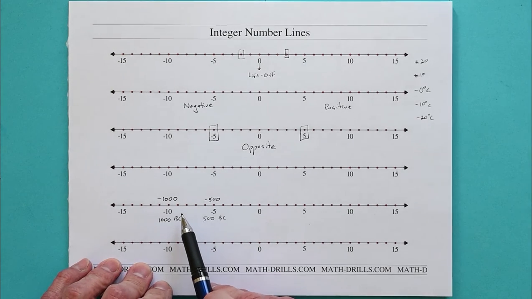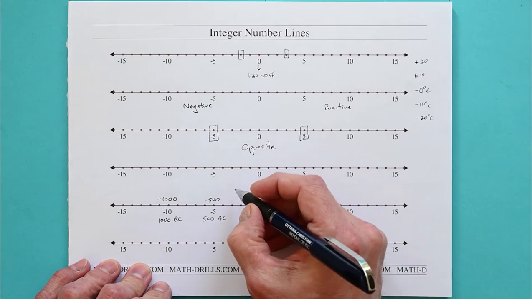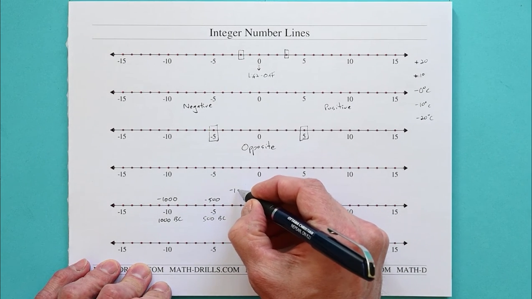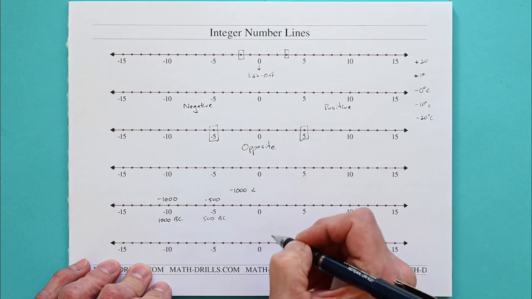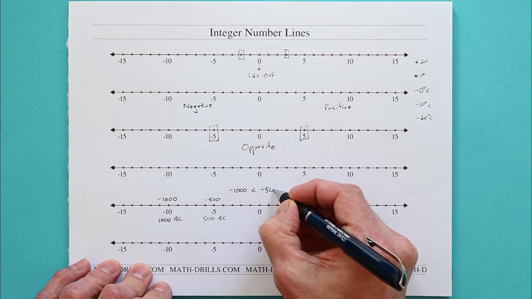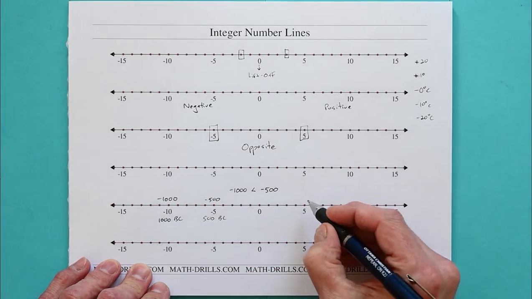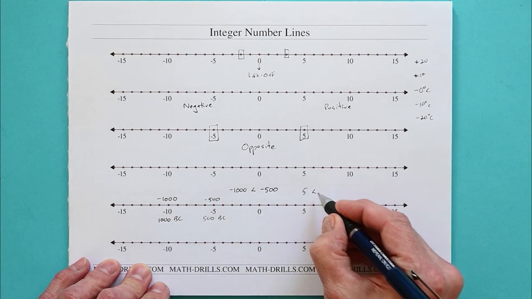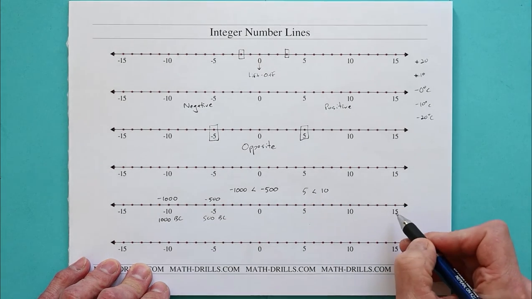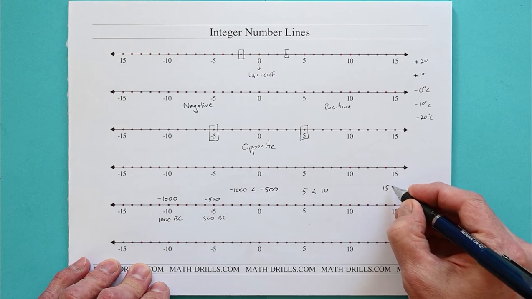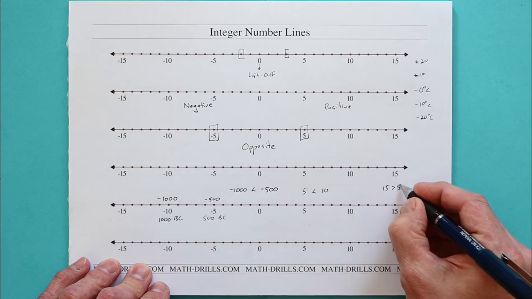So although it may seem a bit odd at first, we would say in all cases with integers, that negative 1,000 is less than negative 500. Just as we would say that 5 is less than 10. Over here we could say that 15 is greater than 5.